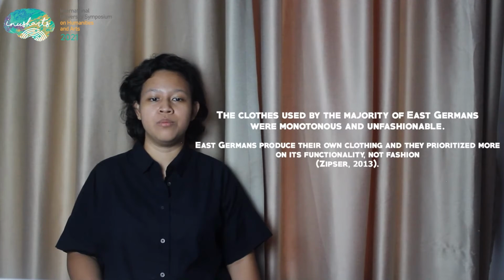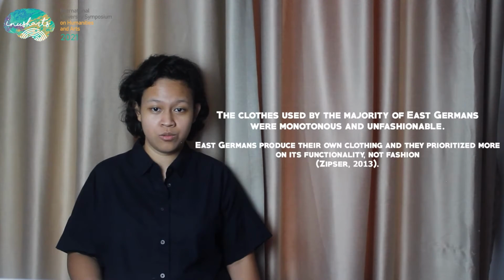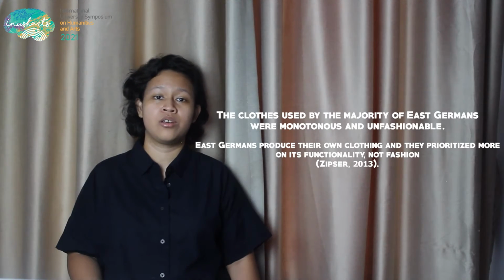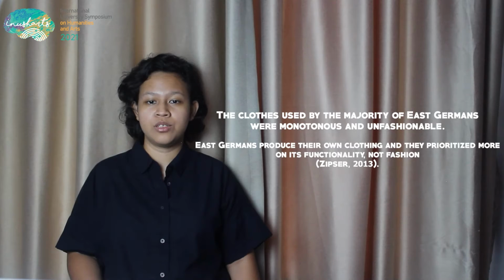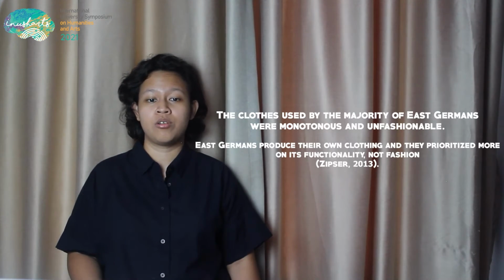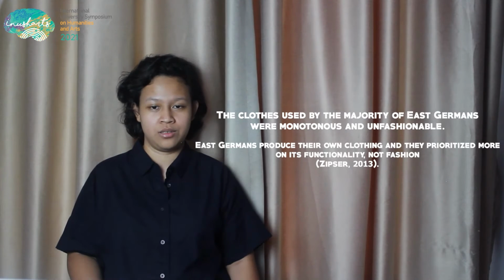The clothes used by the majority of East Germans were monotonous and unfashionable, so they look like a uniform. East Germans produce their own clothing and they prioritize more on its functionality, not fashion, in Zipser 2013. Therefore, if someone dressed differently in East Germany, she or he would be eye-catching just like Rusch and her mother in the context of this story.